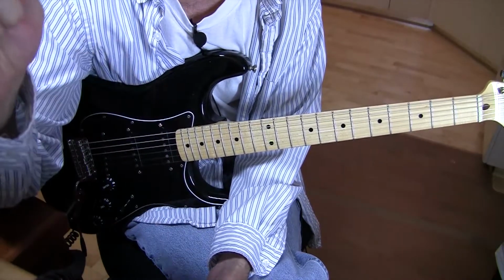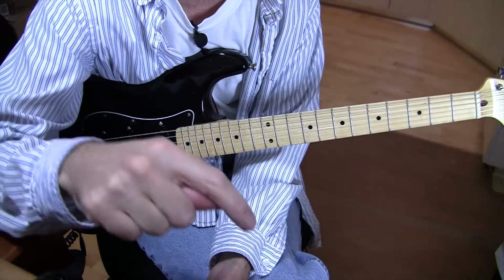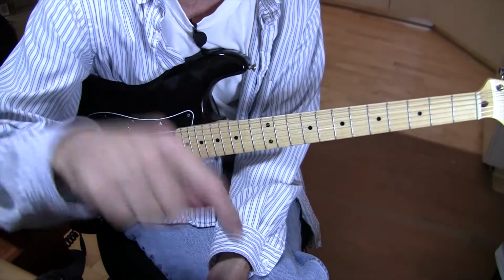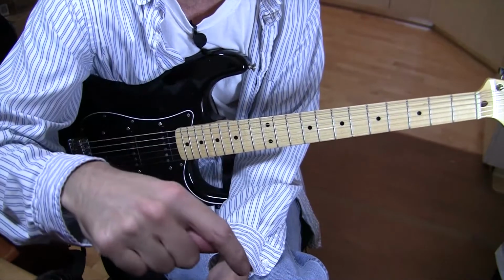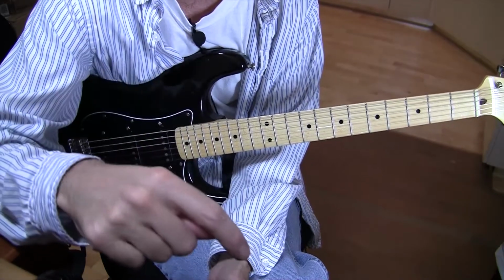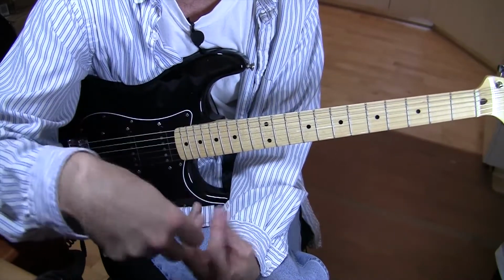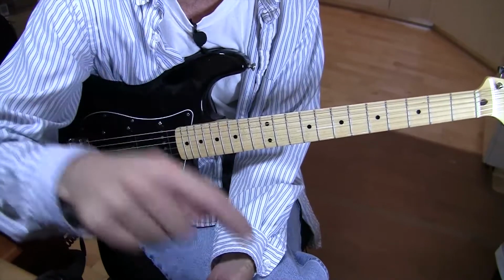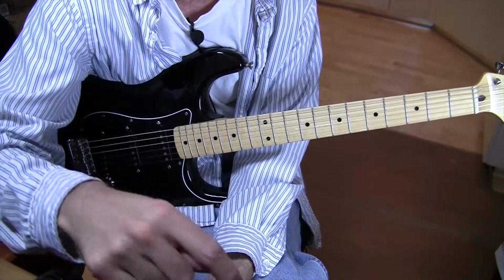And then after he did crash and 2 and crash and 2 and, he went boom, boom, boom, boom for the strumming transition, 1, 2, 3, 4, and then that wonderful strumming riff: 1 and 2 and 3 and 4 and, 1 and 2 and 3 and 4 and.